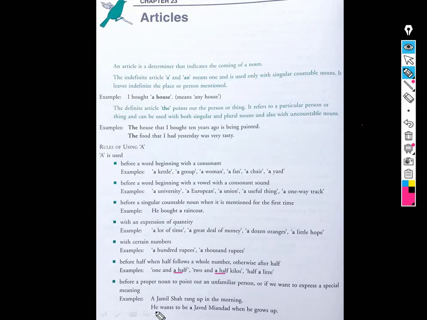Okay, similarly, when you want to express a special meaning, for example, he wants to be a Javed Miandad when he grows up. जब वो बड़ा होगा तो वो जावेद मियांदाद बनना चाहता है. बड़ा होकर एक जावेद मियांदाद बनना चाहता है. वो बड़ा होकर एक इमरान खान बनना चाहता है. Okay, a जावेद मियांदाद.